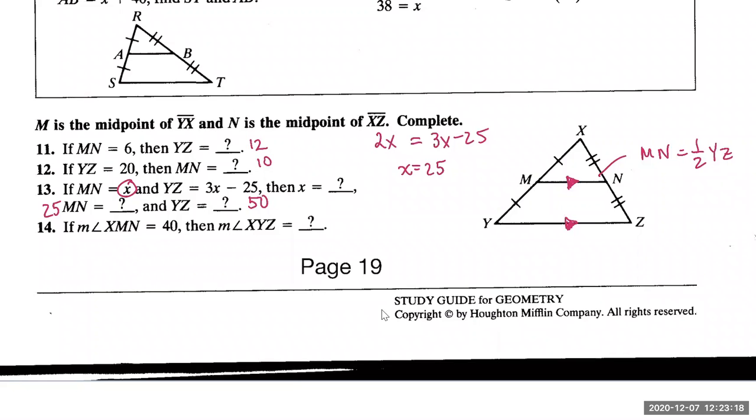Our last question: if you have that your conclusion is that these lines are parallel, and they give you XMN as 40 degrees, can you type into the chat what type of angles are XMN and XYZ? The question is asking for XYZ. How are these angles related to each other? If you can give it a name as well, let me see if you remember, because we haven't talked about these types of angles in a while.